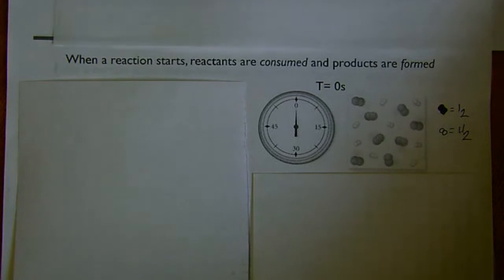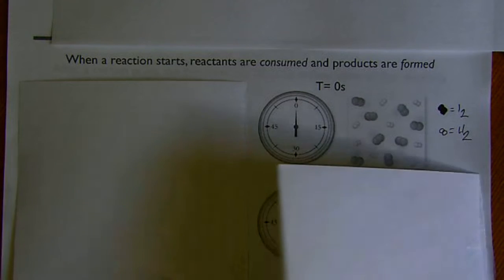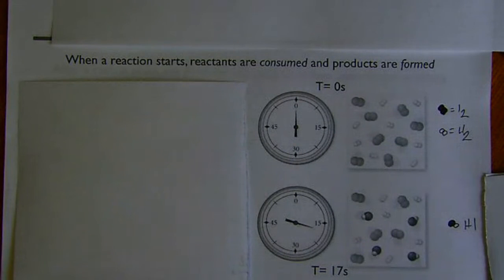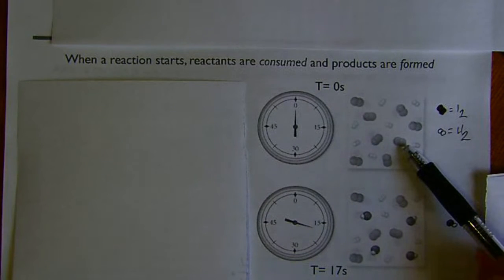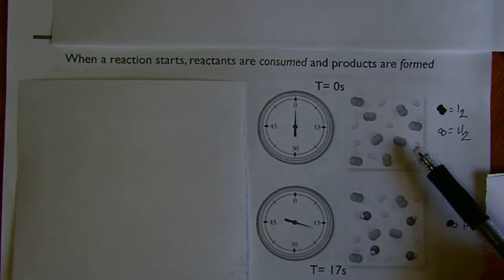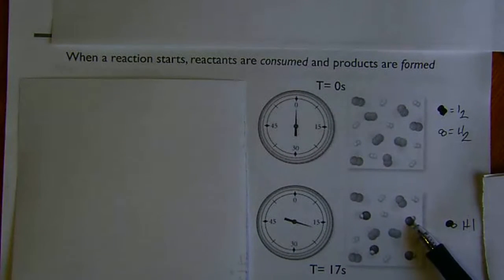When our reaction begins, reactants are consumed and products are formed, so that 17 seconds after the reaction begins, our mixture might look like this. We've consumed some of our iodine and hydrogen molecules to produce some HI.